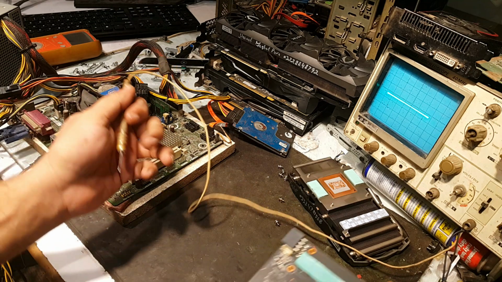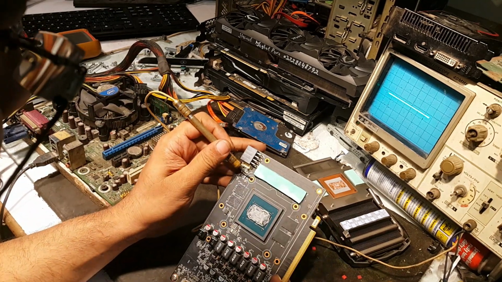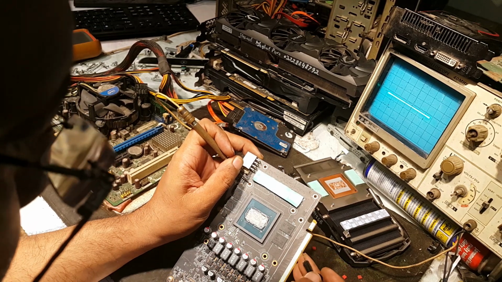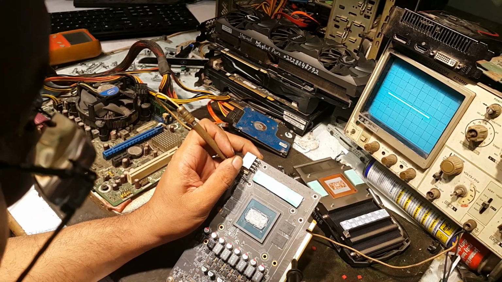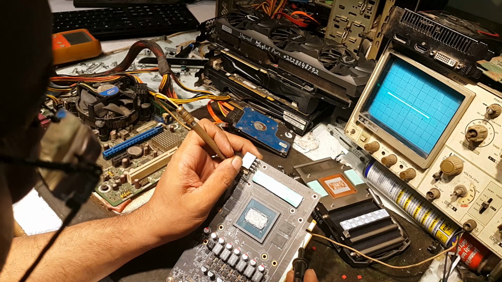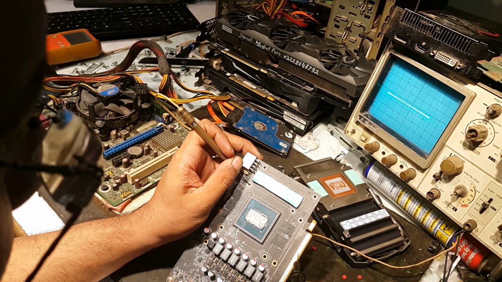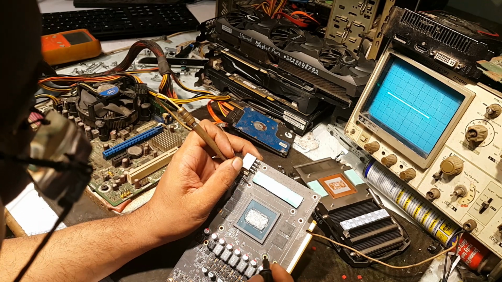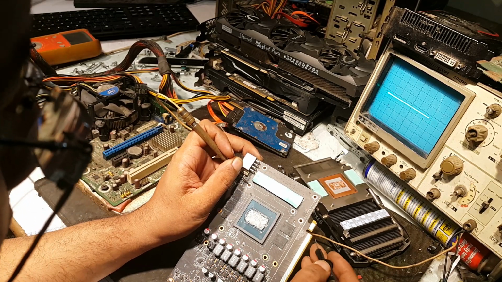And on the other side we must also check this data, because this data is also communicating with this GPU, but without any coupling. This data is direct with this GPU, no coupling capacitors between this communication.